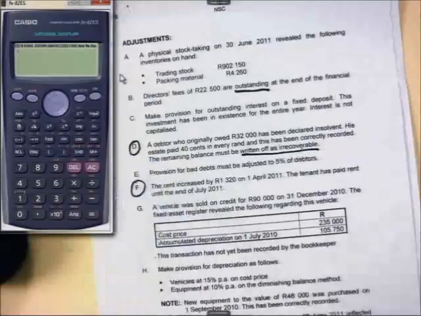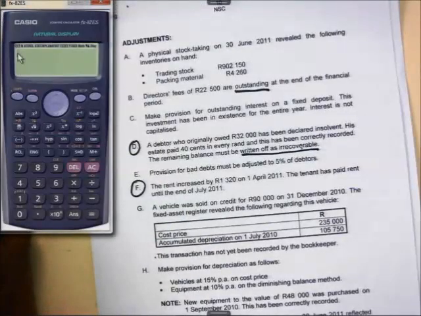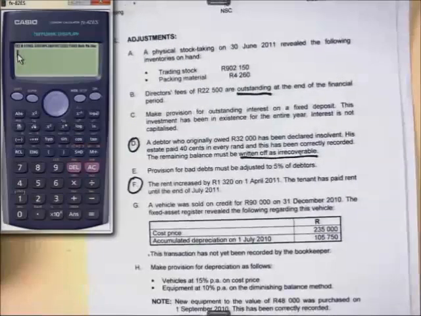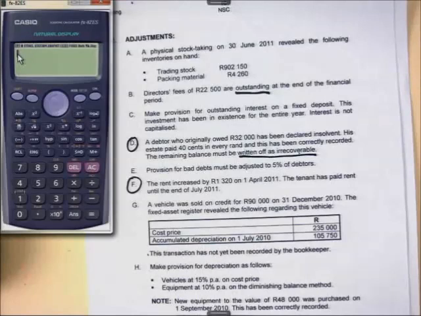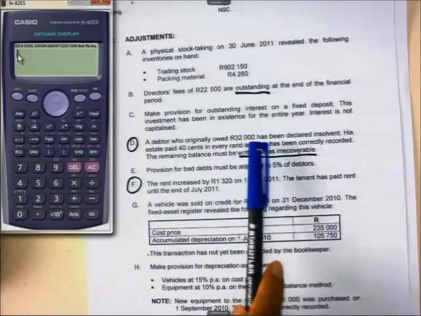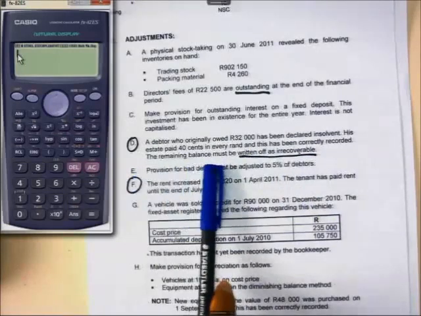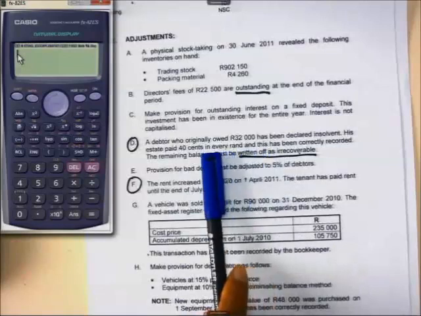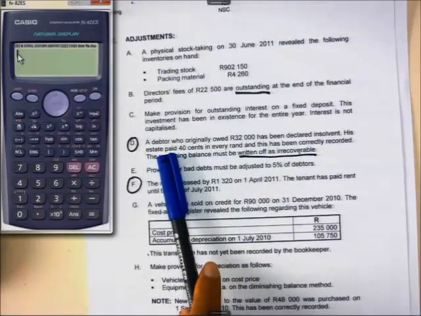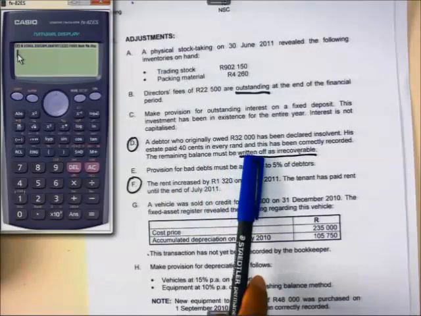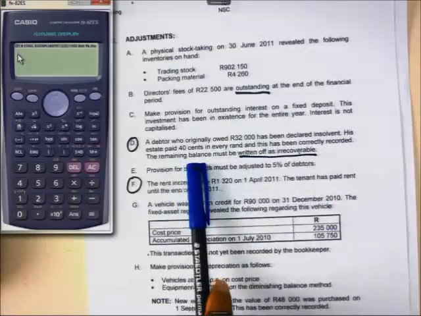And we saw there is an adjustment on the bad debts, adjustment D. It says a debtor who originally owed 32,000 has been declared insolvent. His estate paid 40 cents in every rand. So it means a debtor was owing us 32,000, but his estate paid only 40 cents in the rand. We are not interested in the 40 cents because it was paid. When we deal with bad debts, we are only interested in the amount that was written off. So it says the remaining balance must be written off.